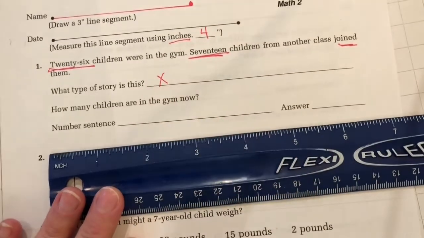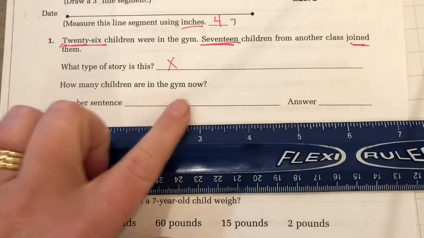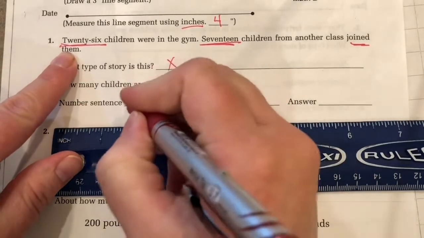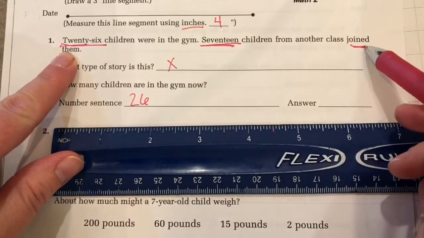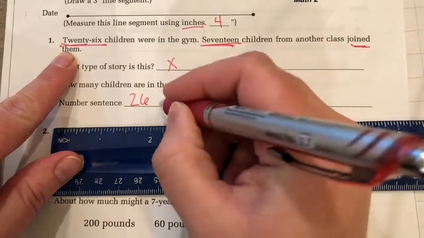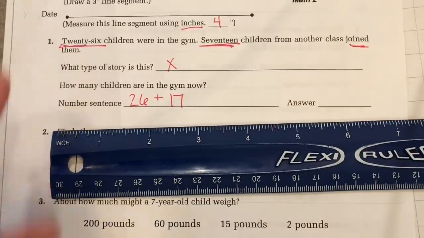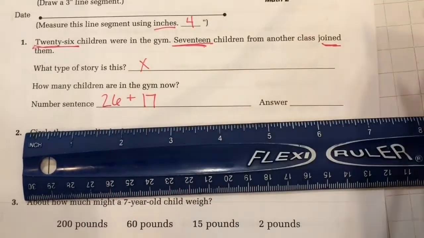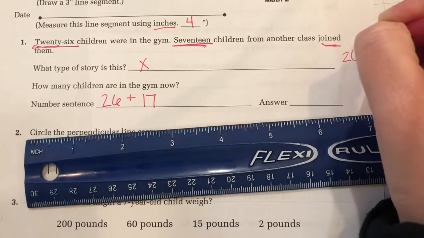But I haven't gotten a chance to teach you that, and we haven't gotten a chance to work on that much. So how many children are in the gym now? We started with 26, and 17 joined. And joined means we're going to add in 17. Wherever you have room to add this up, I don't like to add straight across. I like to add up and down.